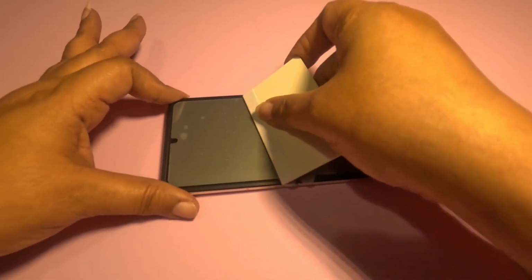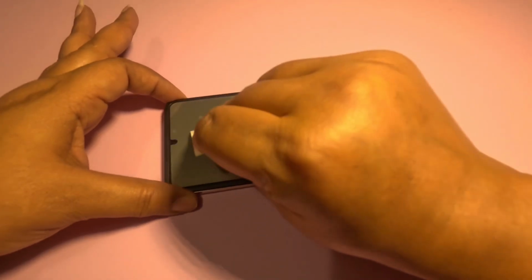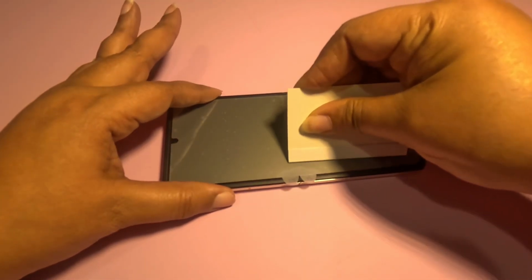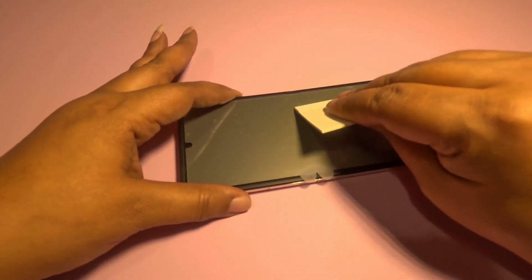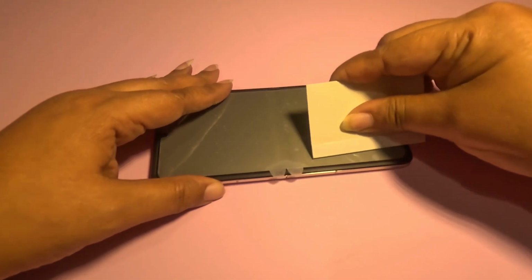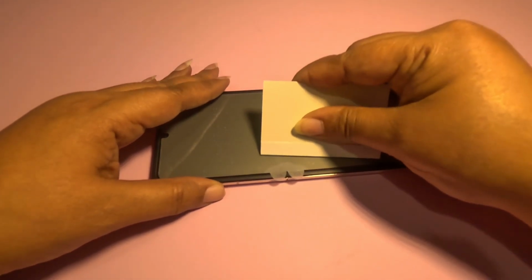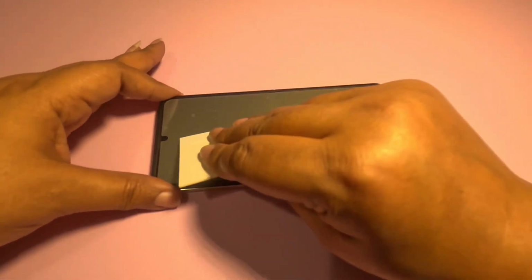I will leave links in the description for these screen protectors because I found them online at AliExpress. So letting you know, you will have to wait a few weeks, as I did, but I ordered these before I ordered the phone. It got here right after the phone, so not too long. Got the phone in 3 days.